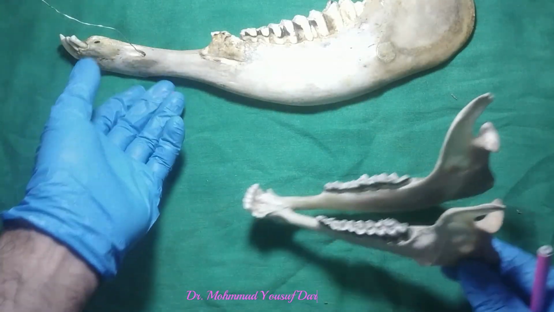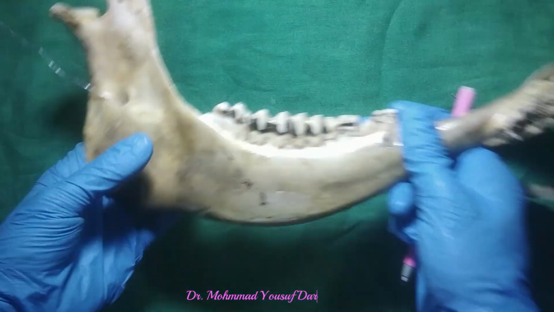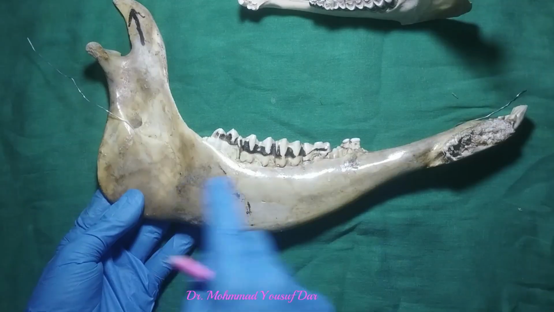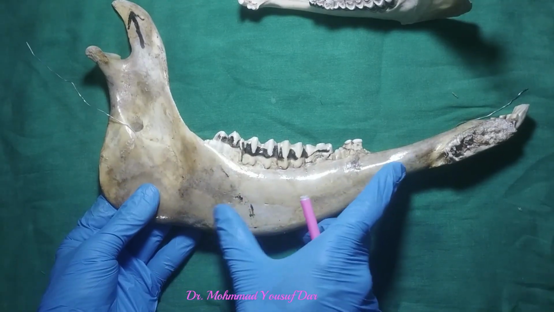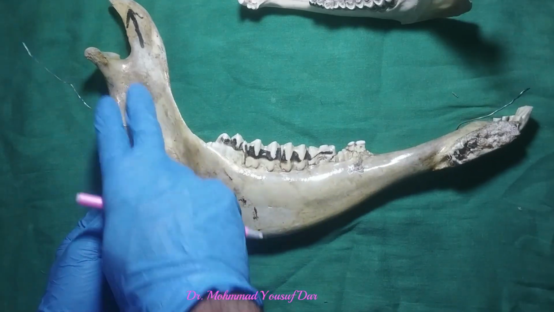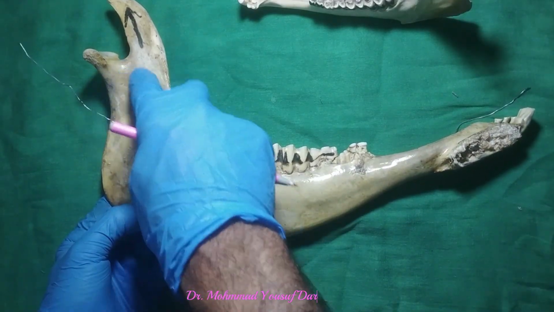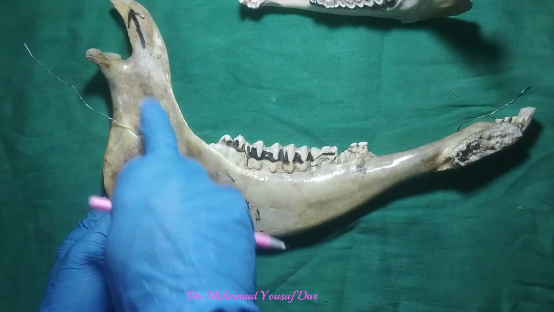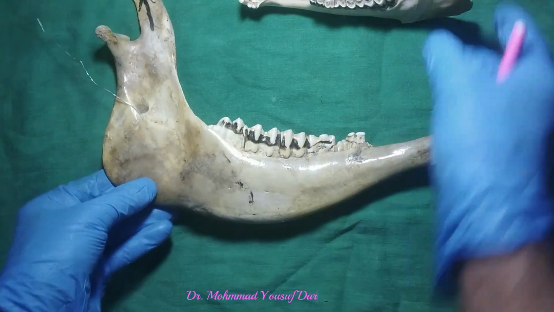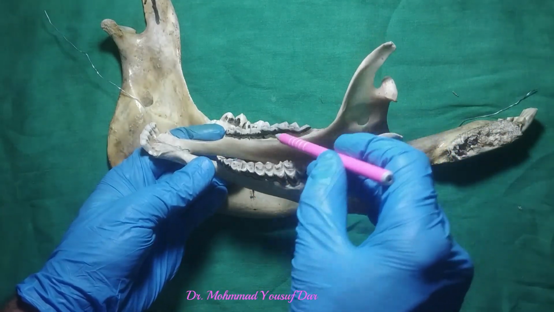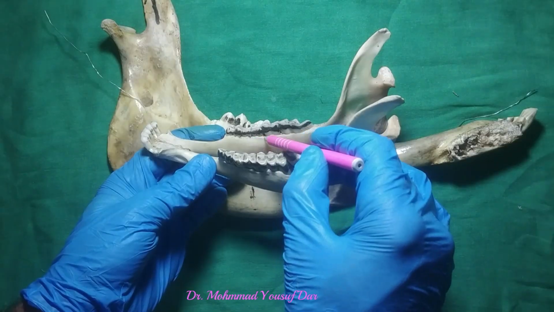Now coming to the medial surface. This is the medial surface. The medial surface of the horizontal part it is convex, while that of the vertical part it is concave. ठीक है, ये convex होता है medial surface and this is concave. And on the medial surface close to the alveolar border there is a faint line.